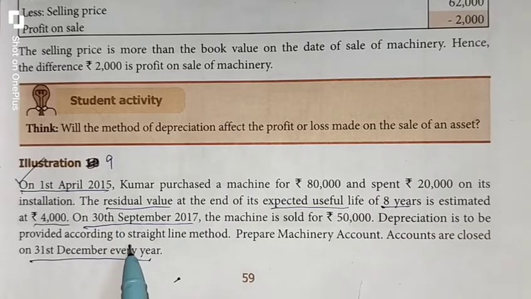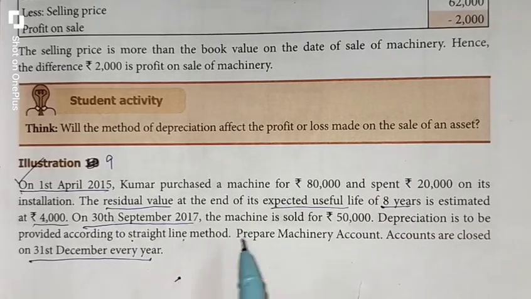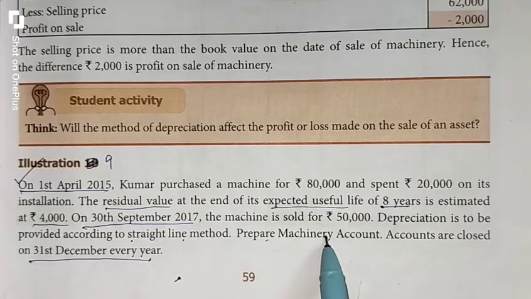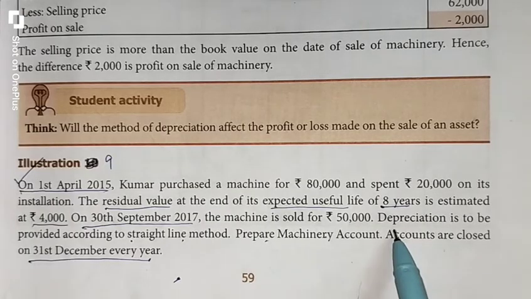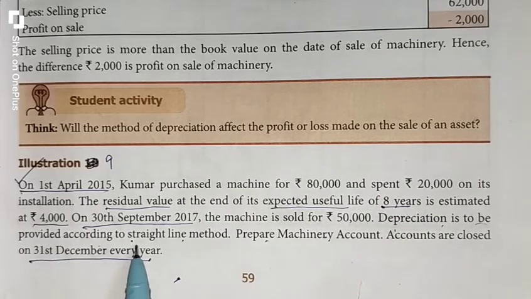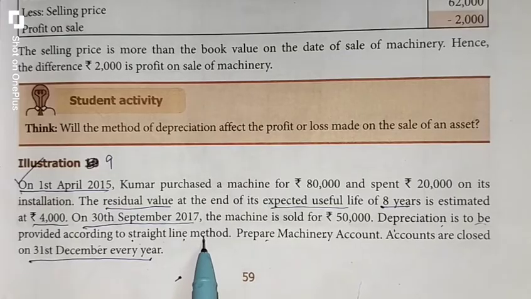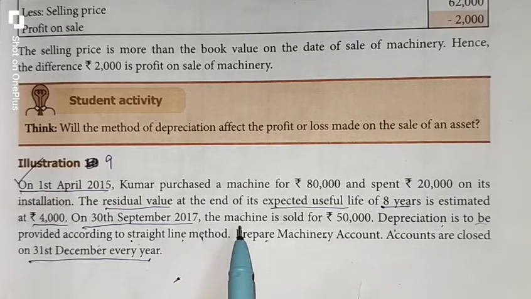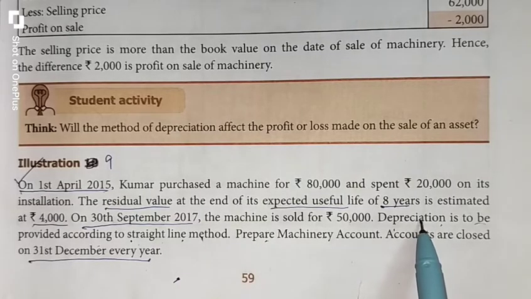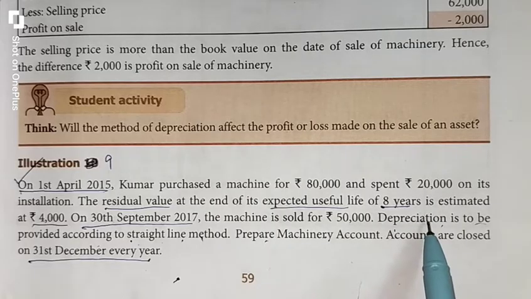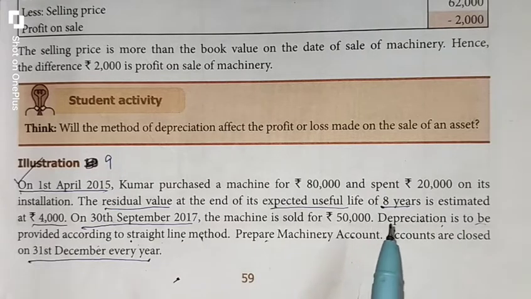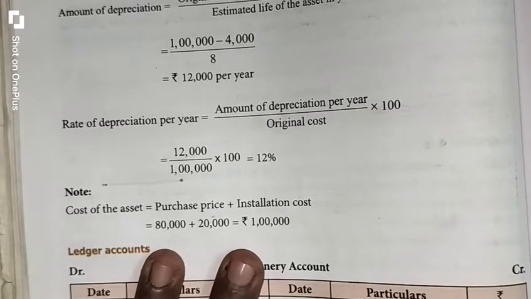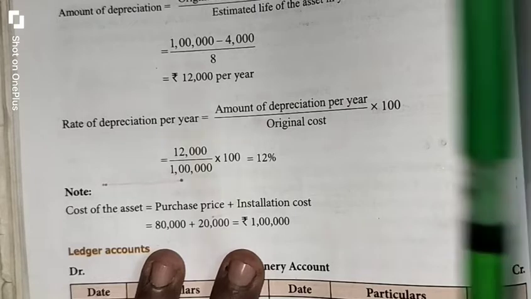Okay, what method did they use? Straight line method. What do we have to prepare? Machinery account. Listen here carefully. Depreciation is to be provided according to the straight line method. That means they didn't give the rate of depreciation here. So we have to find the rate of depreciation, and only then can we calculate the machinery account and everything.